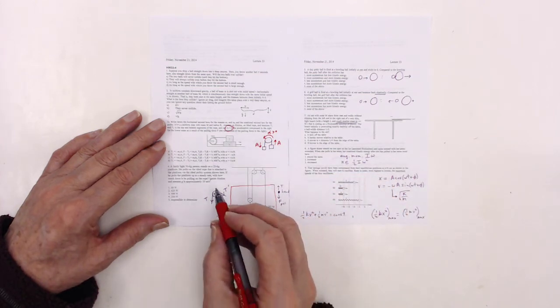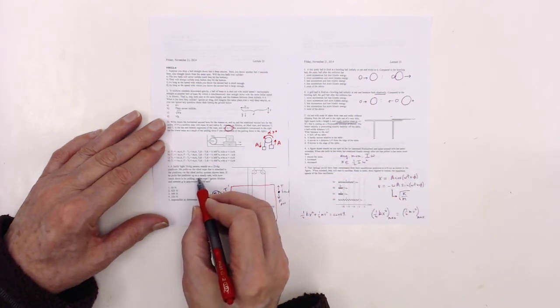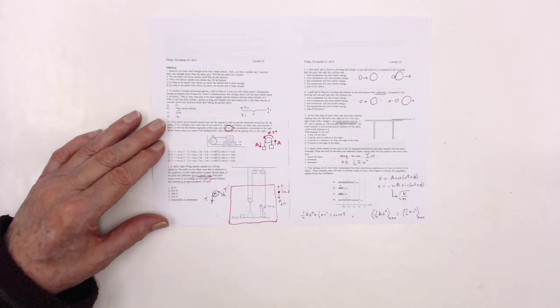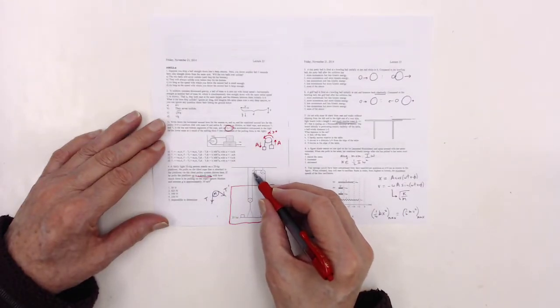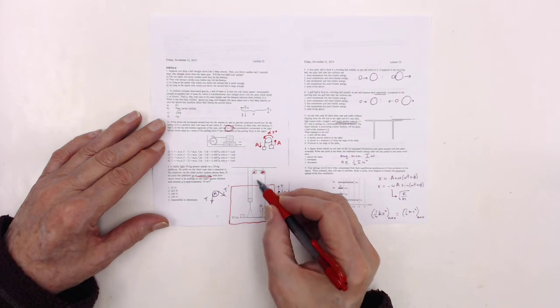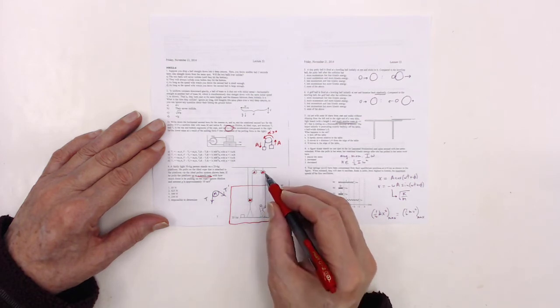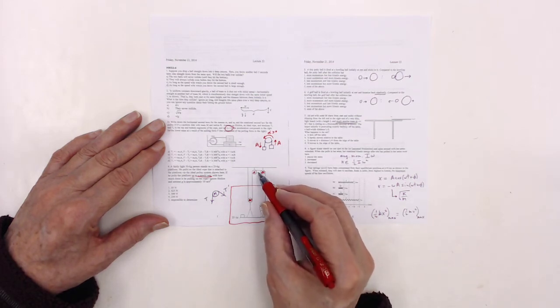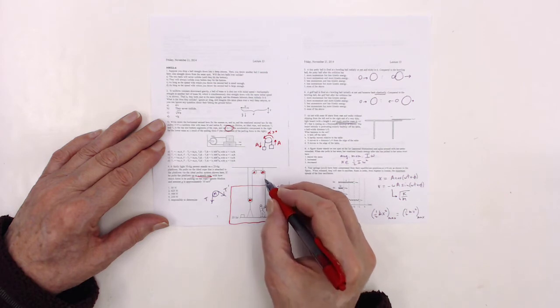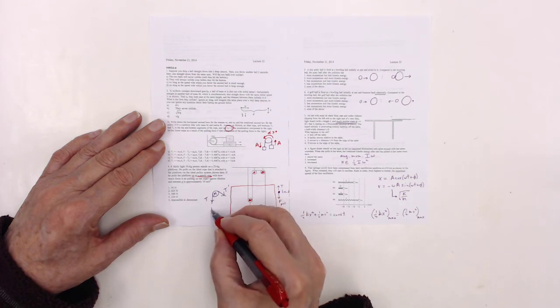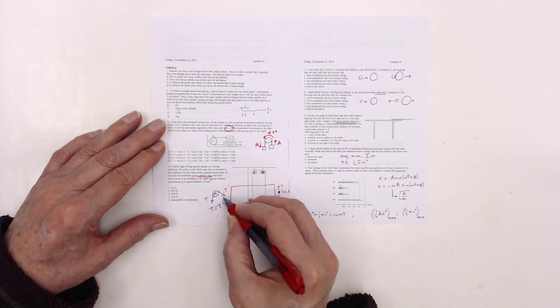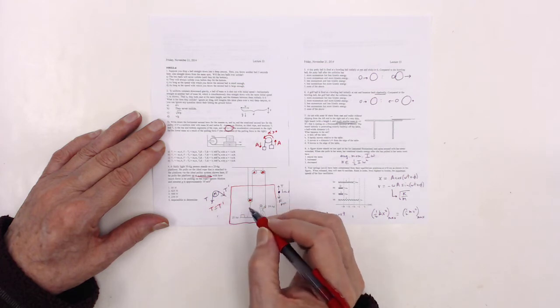Finally, this thing is being pulled up at a steady rate, no acceleration. Therefore, even if these masses are non-zero for the pulley, even if they have some non-zero moment of inertia, the tensions on both sides will be equal if they are not being accelerated, if there's not an acceleration in the system.